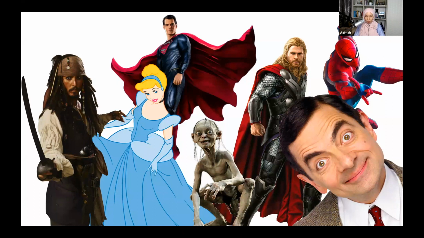Okay, for this one, I wrote Gollum. Gollum's character was mesmerizing and engaging to watch, or just engaging to watch. Gollum's character was engaging to watch. So engaging, remember we earlier learned, means that it was interesting to watch, but engaging, you're pulled in to watch.